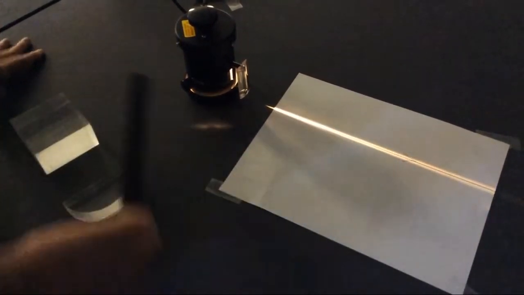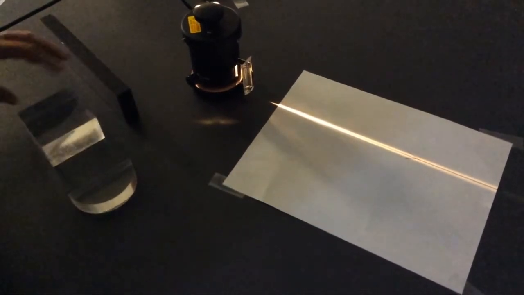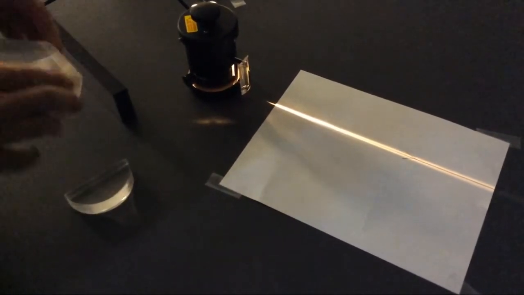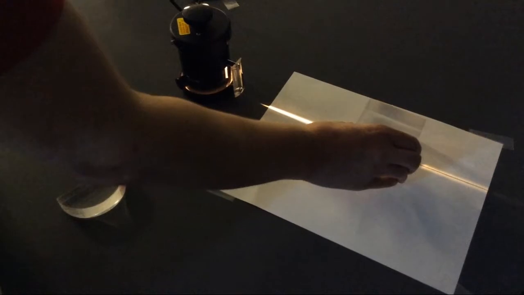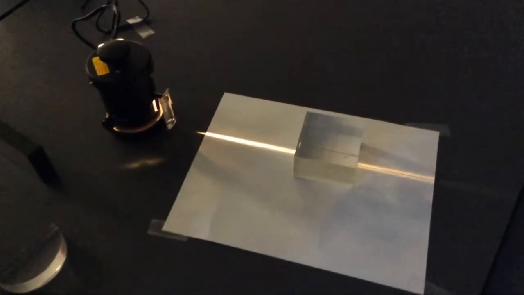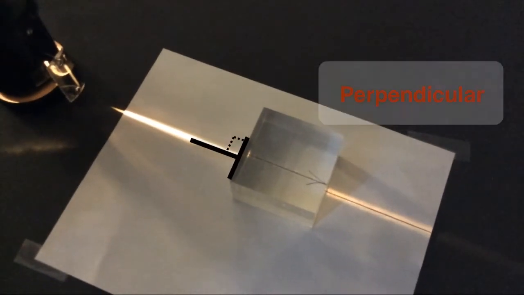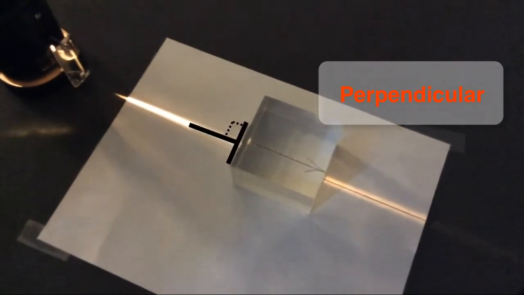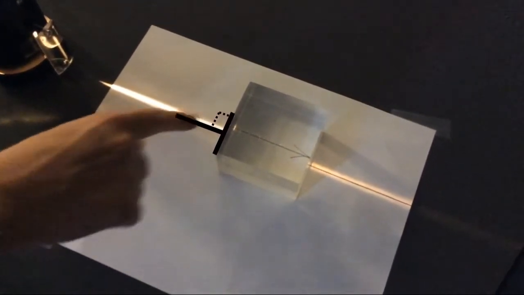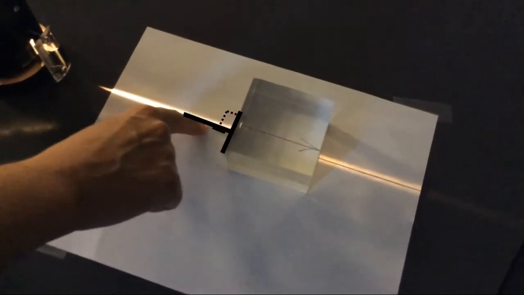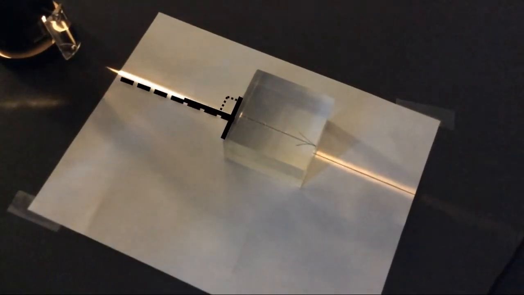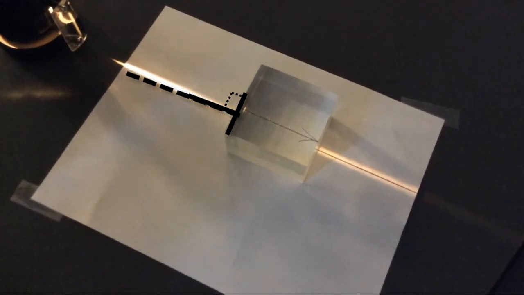But you might ask, what will happen if instead of the mirror we have a glass slab that the light can go through? Right now, I place the glass slab in such a way that its surface is perpendicular to the light ray. In other words, the normal to the surface is exactly situated along the light ray.